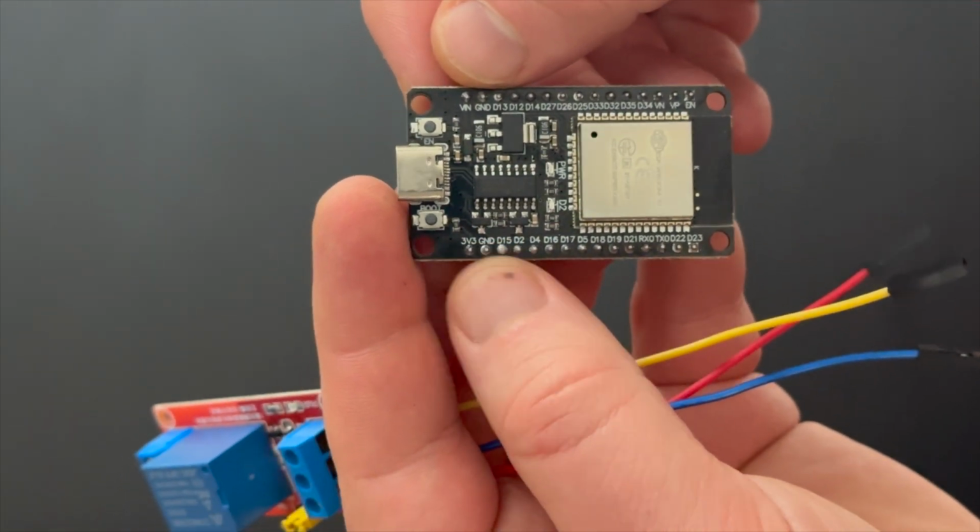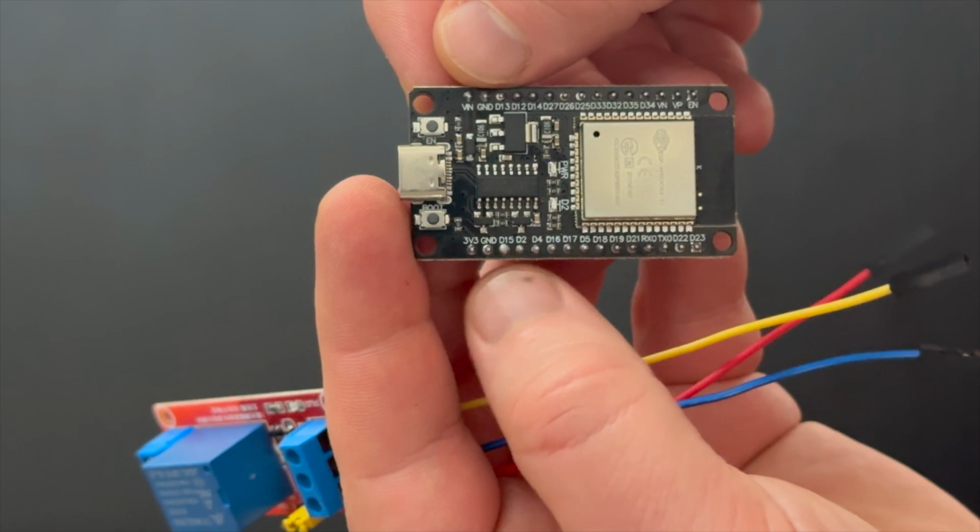It has a lot of pins, but our target is D4 on the bottom part of the board and VN and ground on the upper left side.